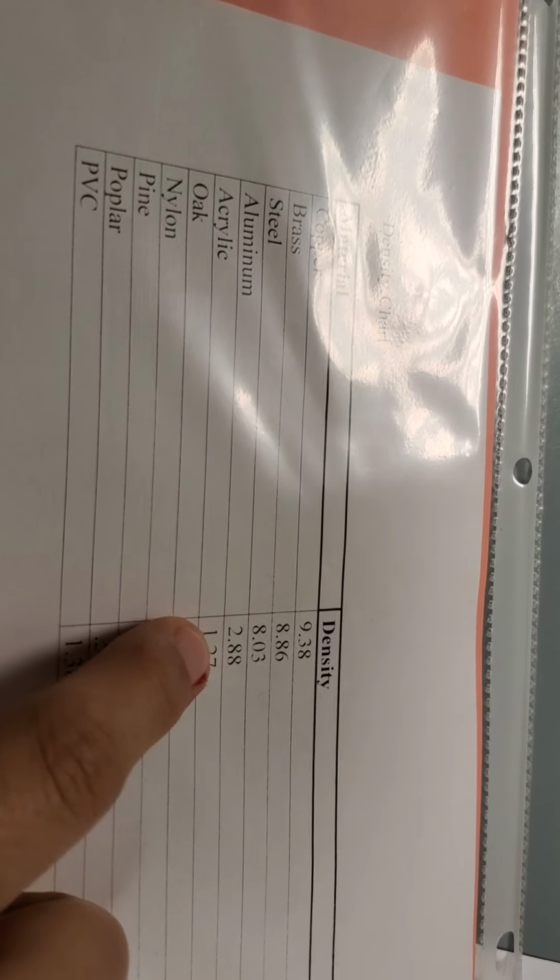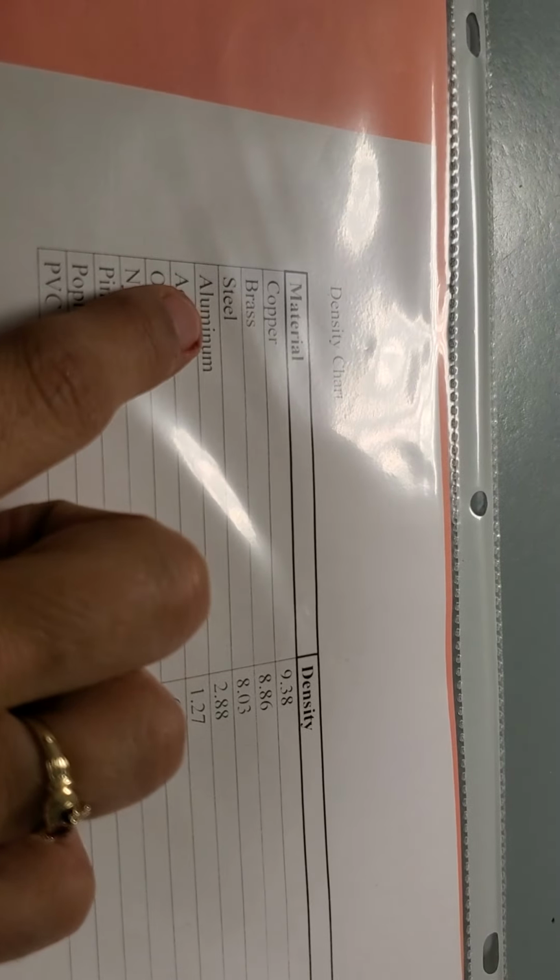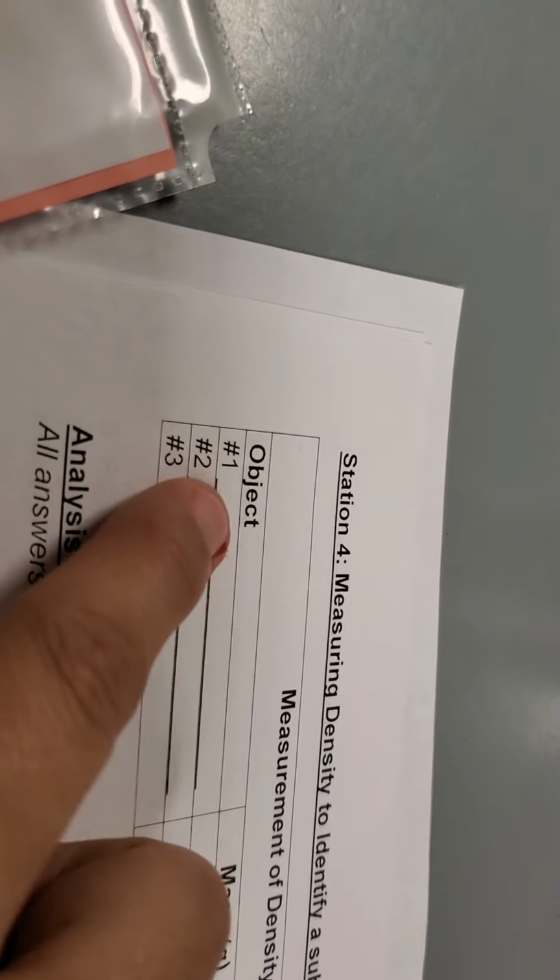And if I look on my chart, I need to find the substance with a density closest to 3.0. So that's too far. 2.8 is close to 3.0, and that is my closest. So I'm going to predict that substance 1 is aluminum, and I'm going to write aluminum on space number 1. Here's how you spell aluminum. And I'm going to write that as object number 1.